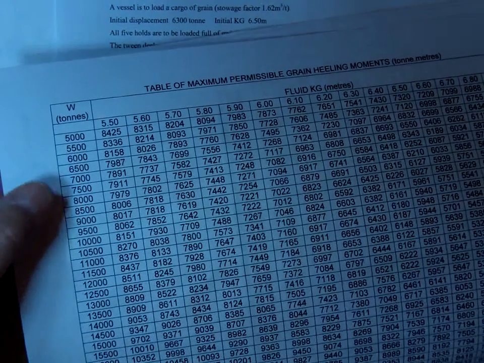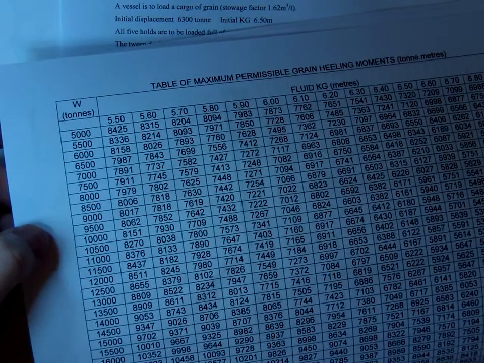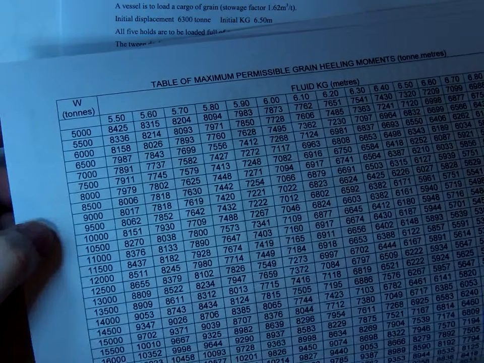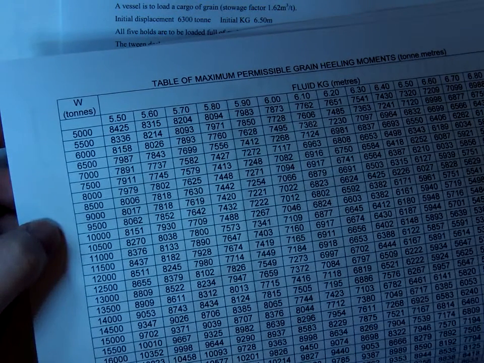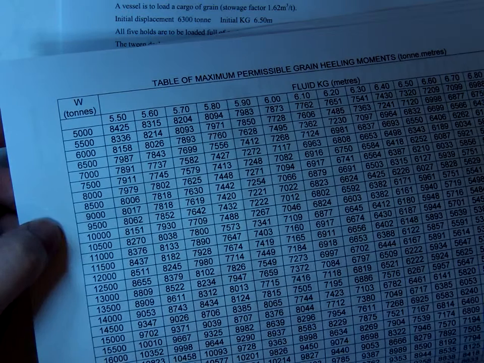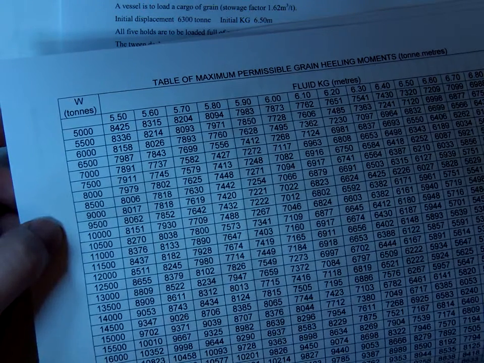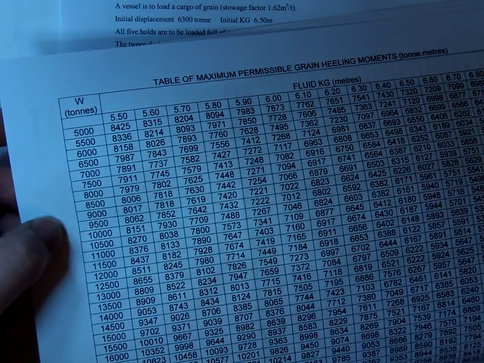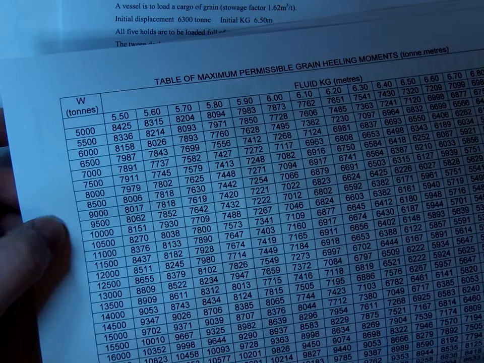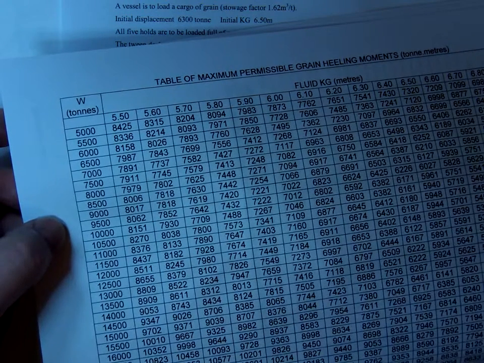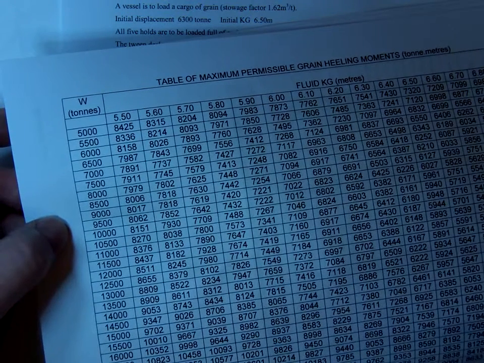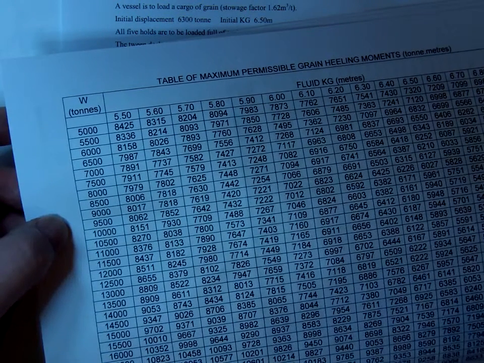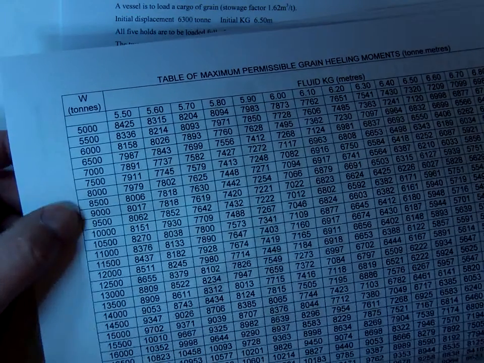Left hand column coming down is the weight or the final displacement of the vessel, and at the top the KG of the vessel. It's fluid KG because we're going to introduce volumetric heeling moments into the problem. So we'll end up with a value of displacement and a KG, and from that we can interpolate to get the maximum permissible grain heeling moments.